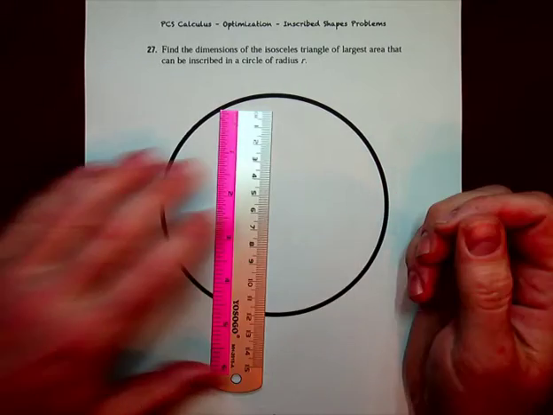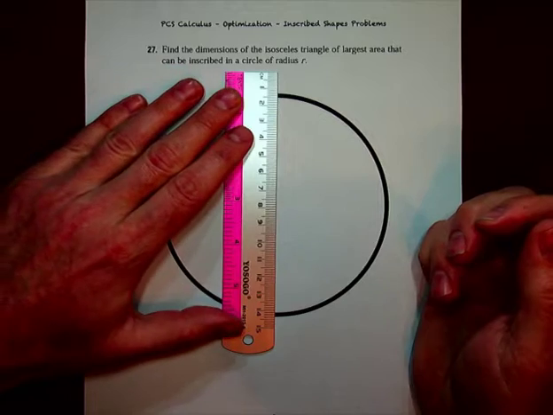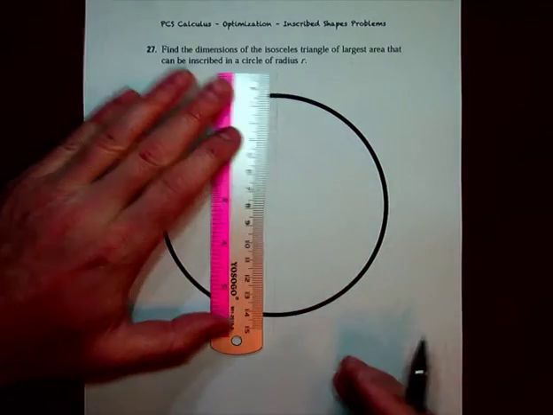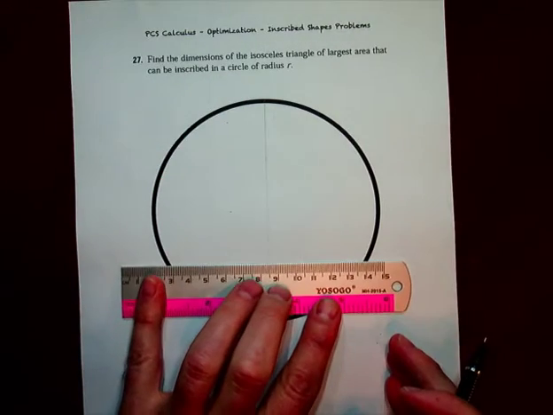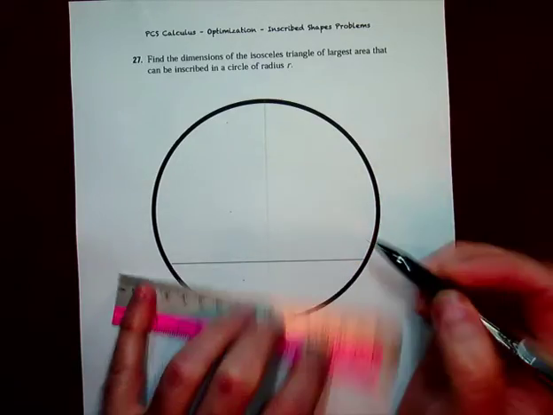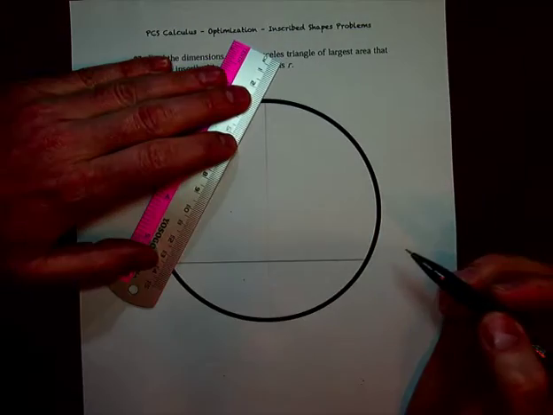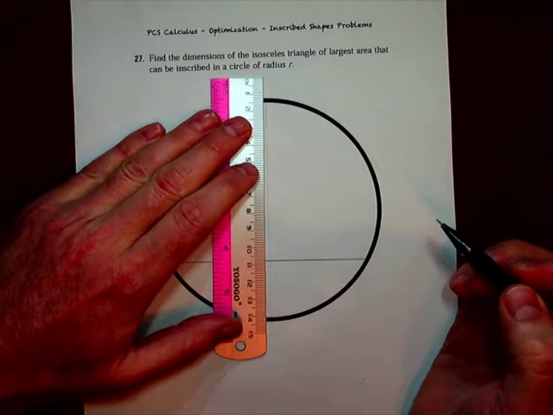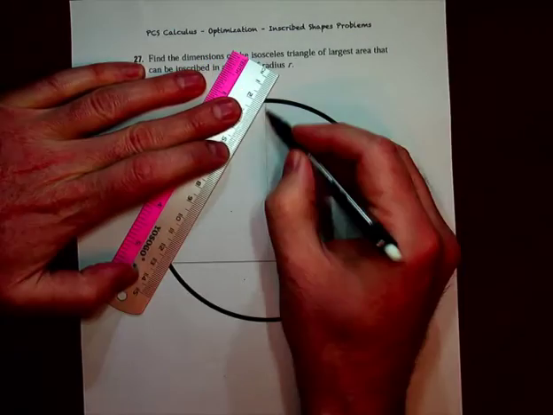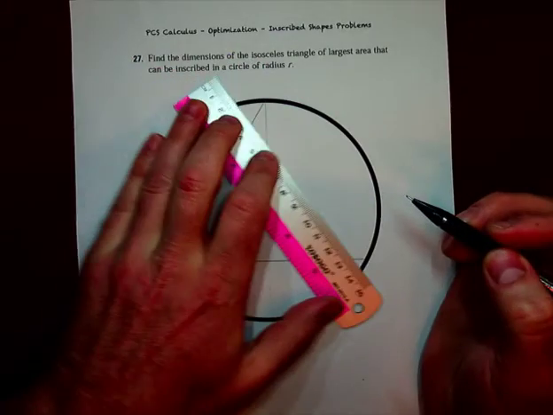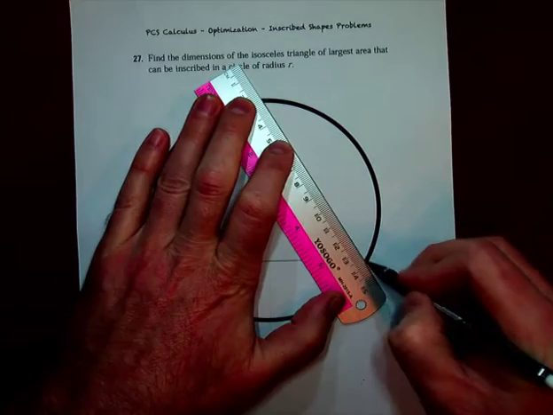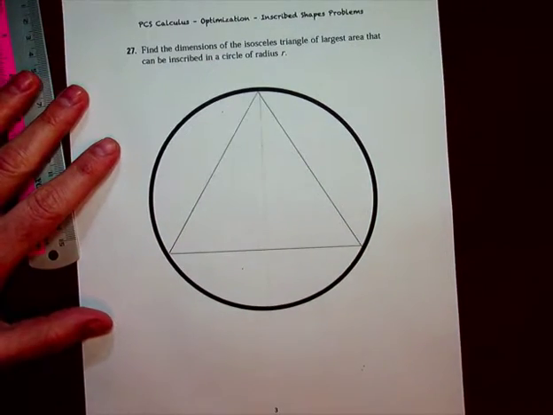Now, what we're going to do first is let's find the center, okay? So if we have the center here, and then we can go ahead and we'll draw the base first. And then we'll draw the two equal sides. Maybe it ought to be a little bit over here, but to the extent that it's off, we'll just deal with it, okay?